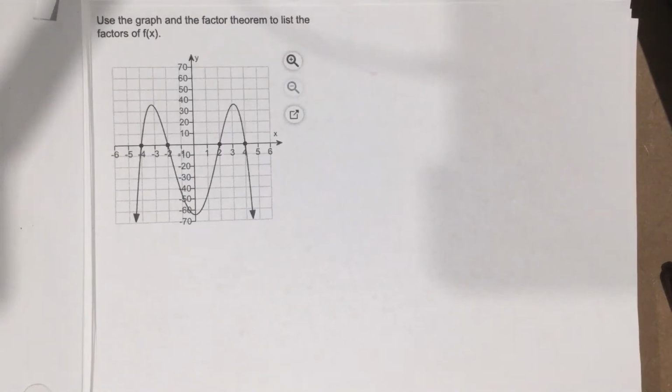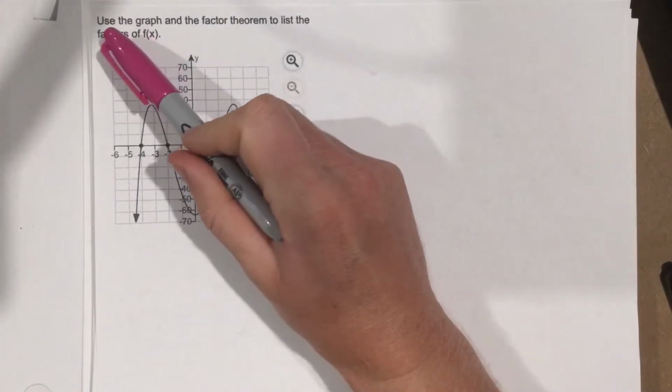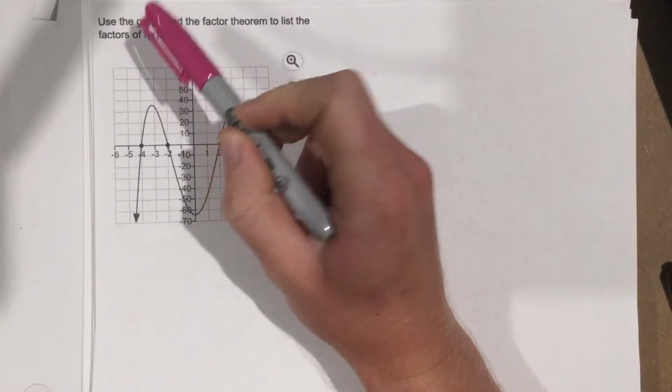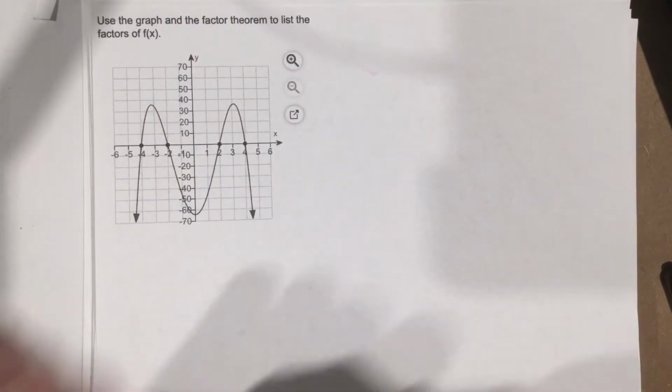This is problem number 1 from section 4.4. In this problem it says use the graph and the factor theorem to list the factors of f of x. So first of all, what is the factor theorem?